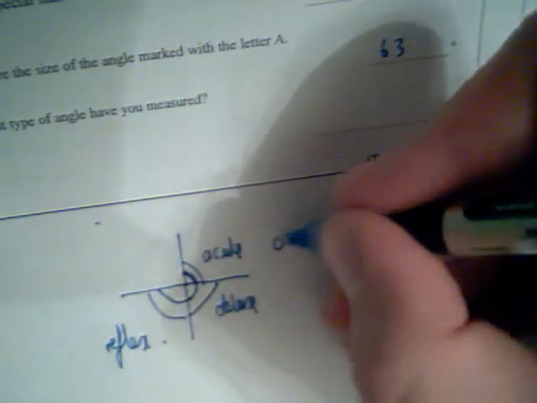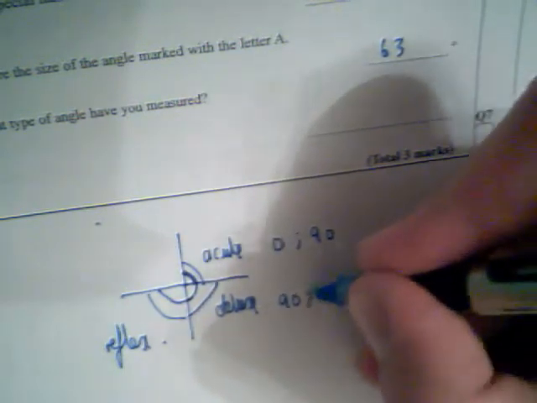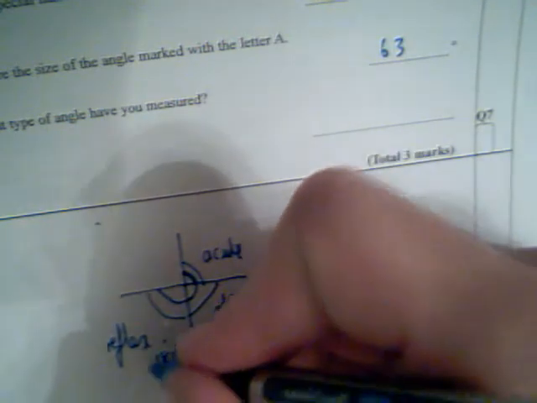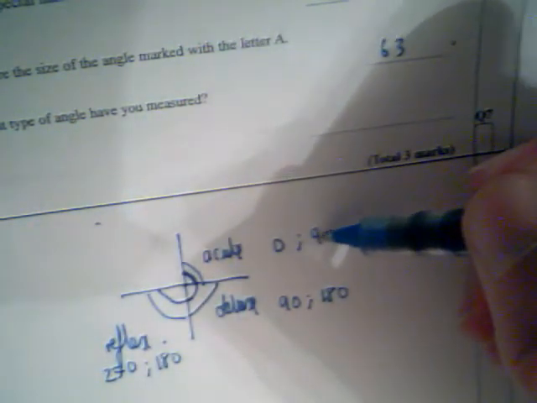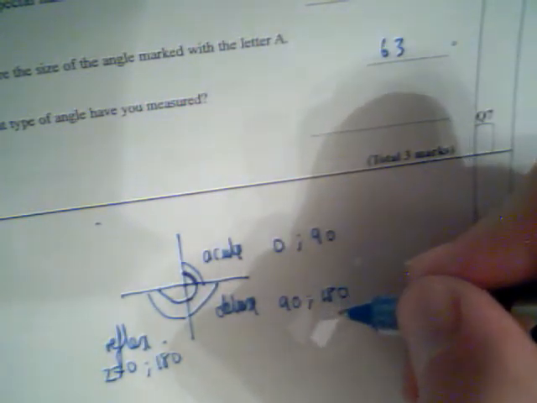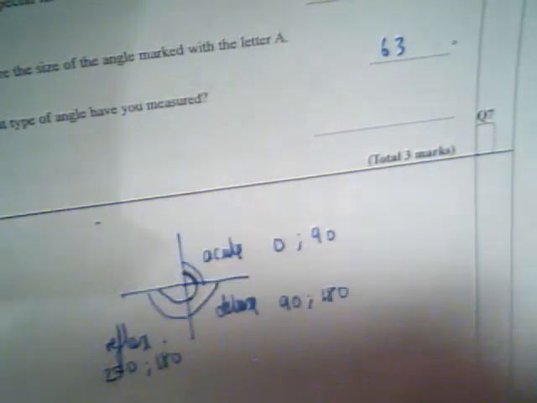So acute is between 0 and 90. This is between 90 and 180. This is between 180 and 270 respectively. I mean acute is greater than 0 and less than or equal to 90, obtuse is greater than 90 and less than or equal to 180, and reflex is greater than 180 and less than or equal to 270.